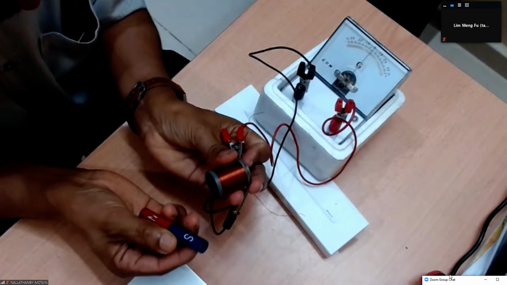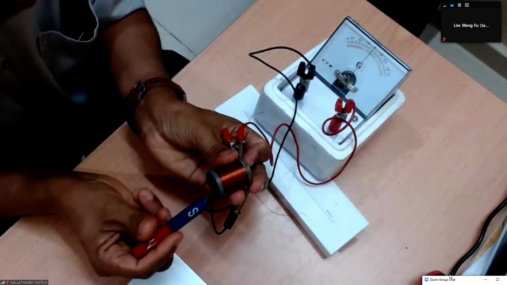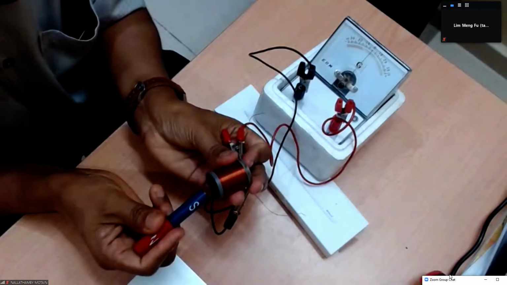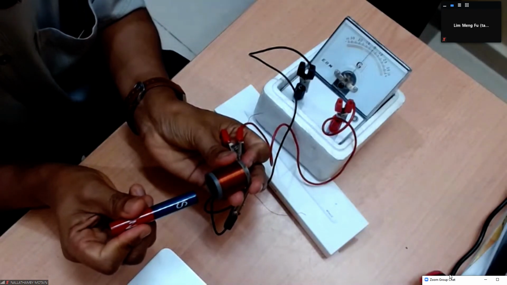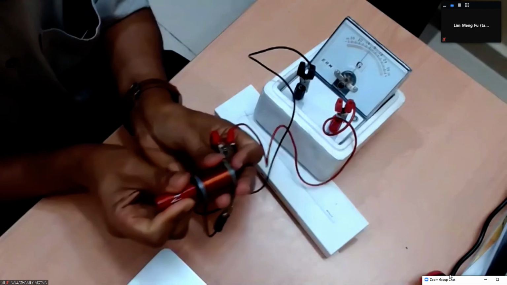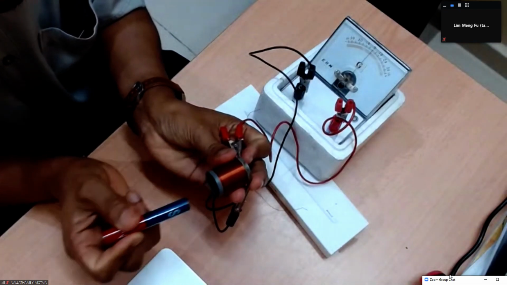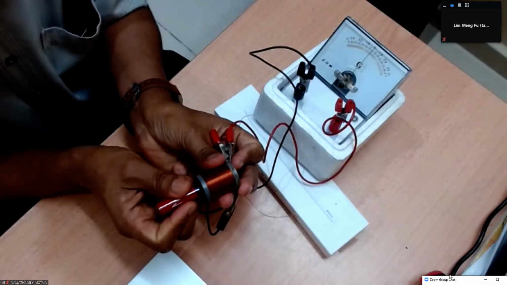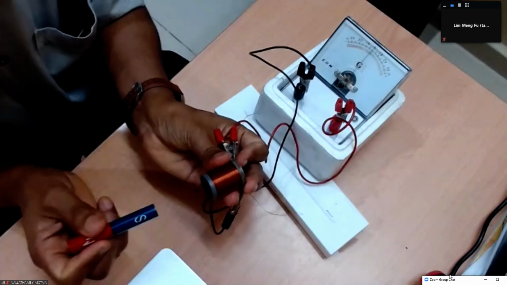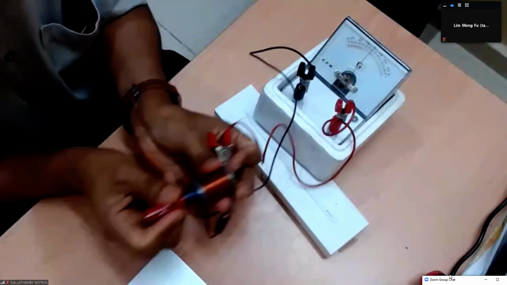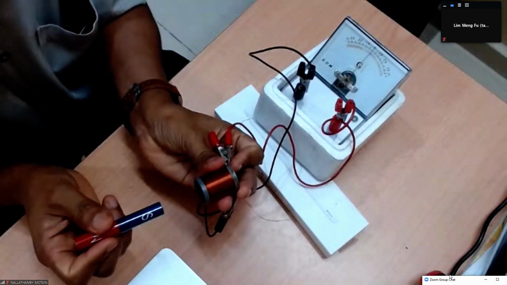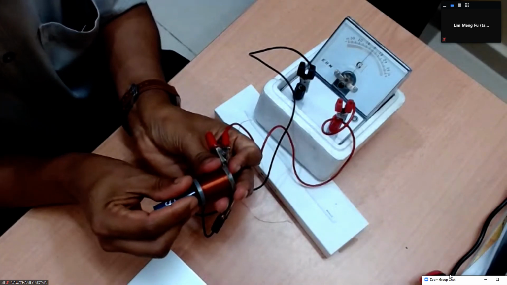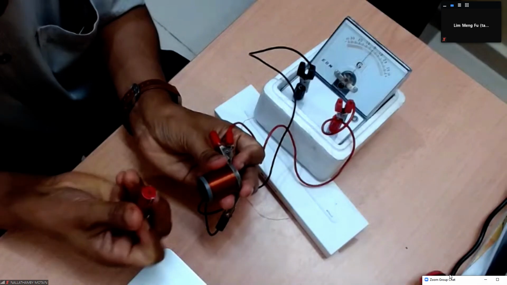Look at here, I'm turning the magnet. What pole is going to enter? South pole. Now the south pole is going in, and it deflects to the left. If I pull out, to the right. Left, right. If I turn to north, right, left. So what happened? It's very simple.